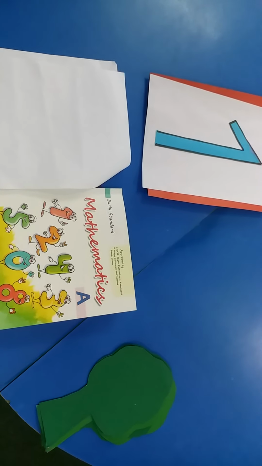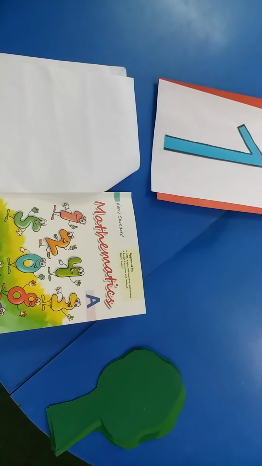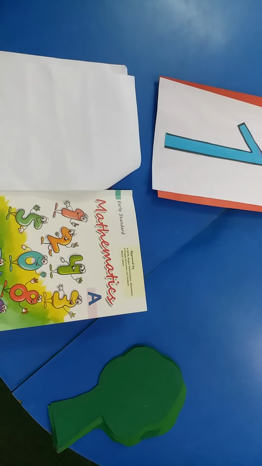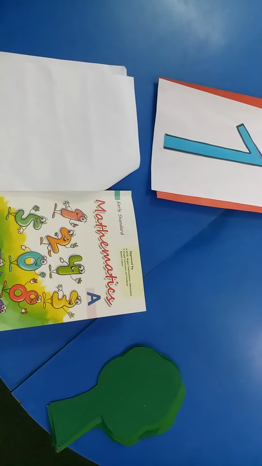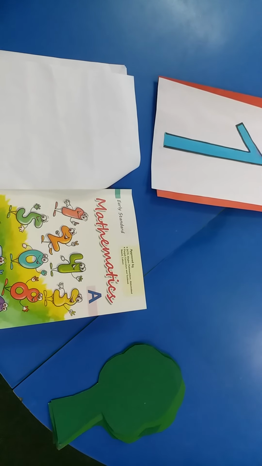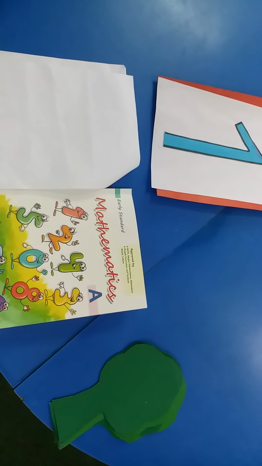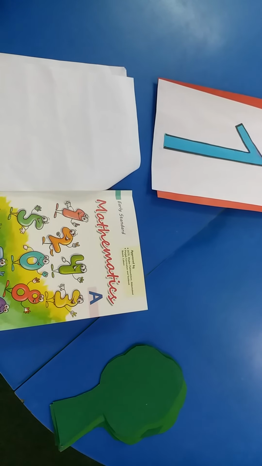Today we will start written work in math book. Before this we have done work in worksheets. In worksheets I told you about patterns, meaning lines, which line is called sleeping line and which line is called standing line, and I have also told you about curves.